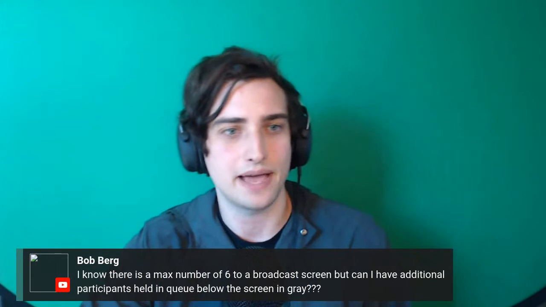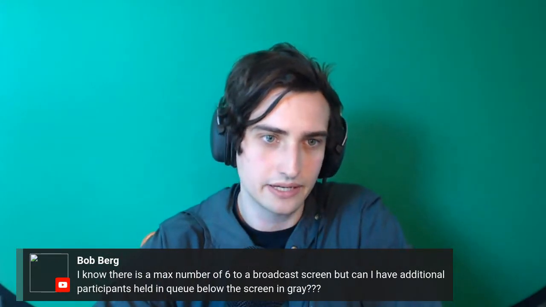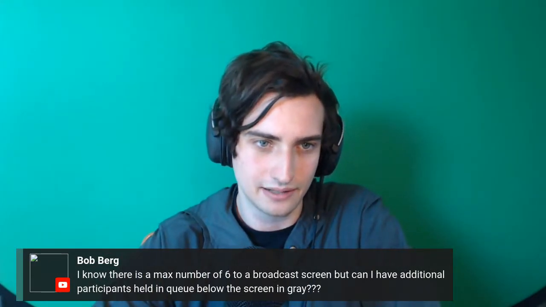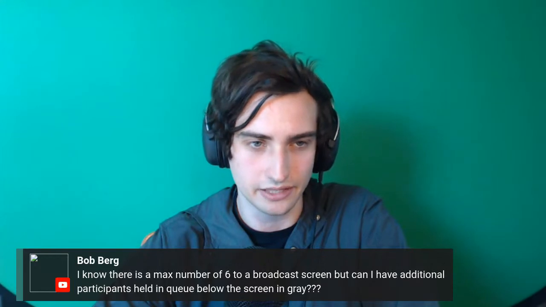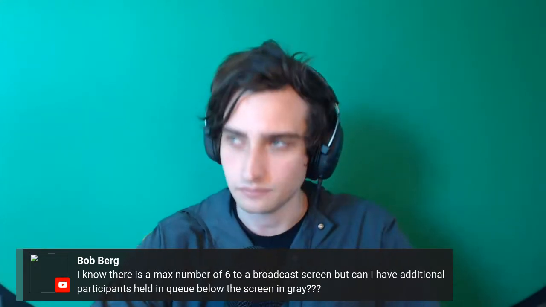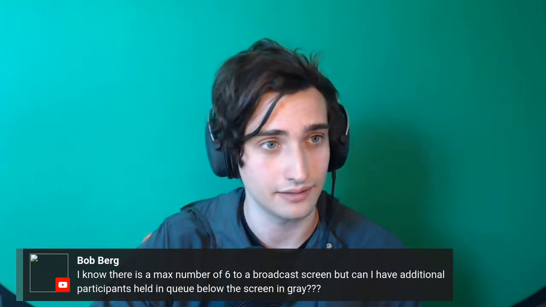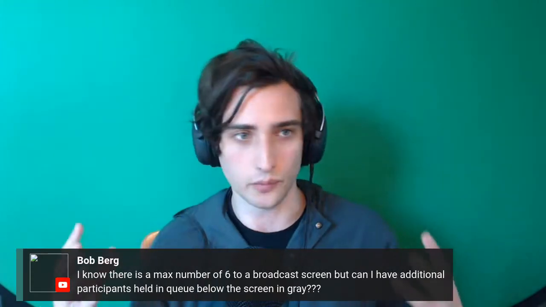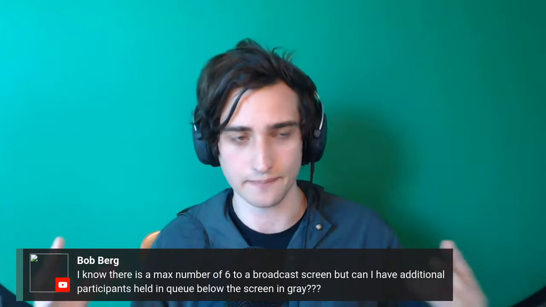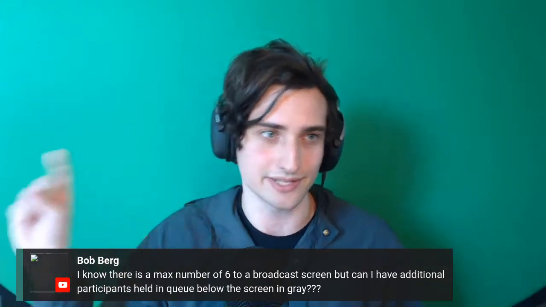Bob says, I know there's a maximum of 6 to a broadcast screen, but can I have additional participants held in the queue below the screen in gray? Yes, absolutely. So that's correct. The limit on screen is 6, but you can have 10 in the studio itself. So say you wanted 10 people to participate in a stream, they can all join that studio and you can cycle them in and out.